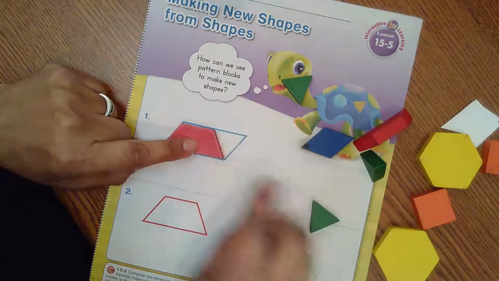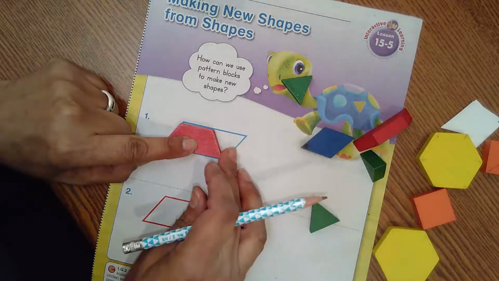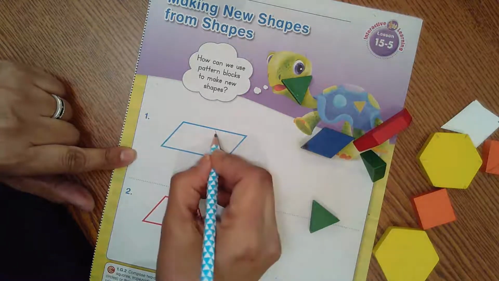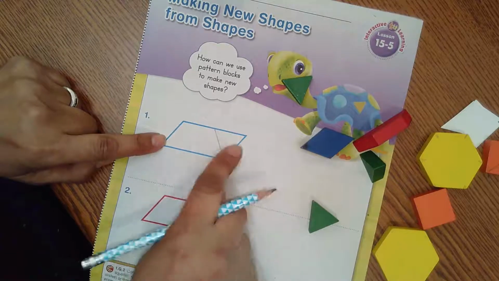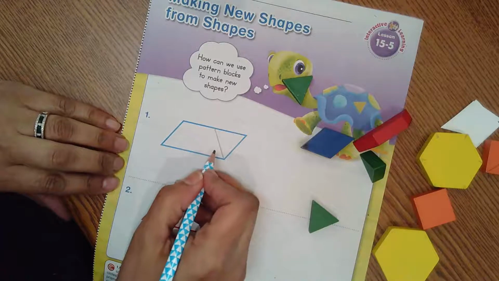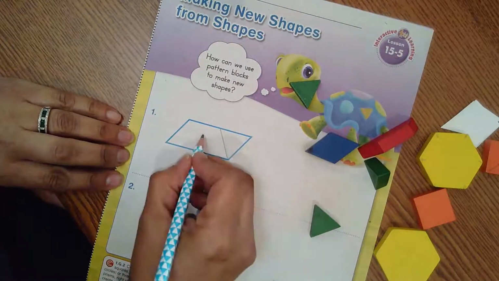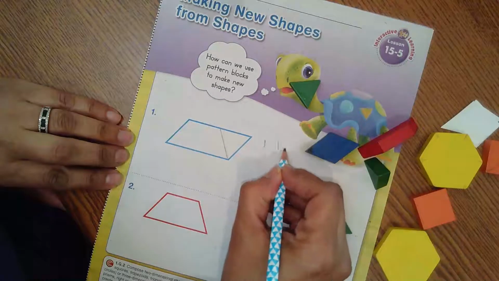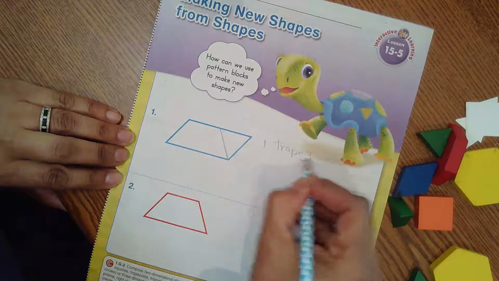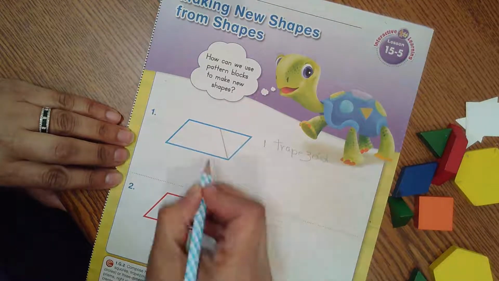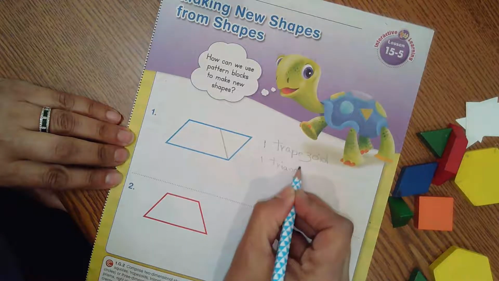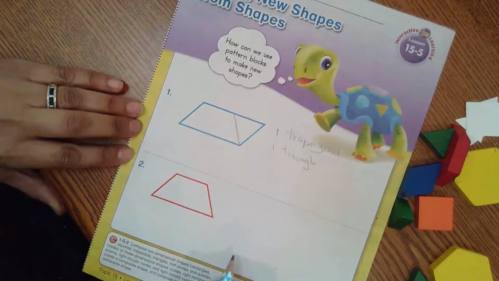I'm gonna draw my trapezoid. And that will be, I used 2 new shapes to make the old shape I have. I used 1 trapezoid and 1 triangle. So let's write here. I used 1 trapezoid and 1 triangle. Awesome.